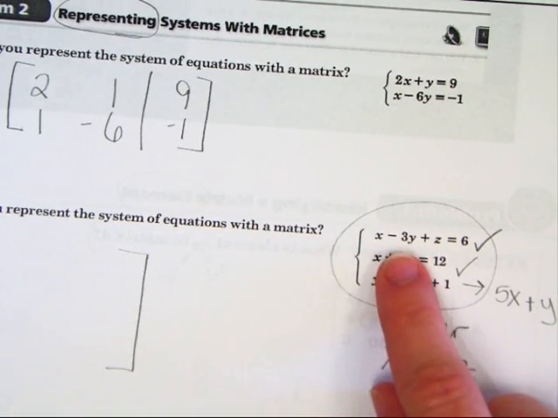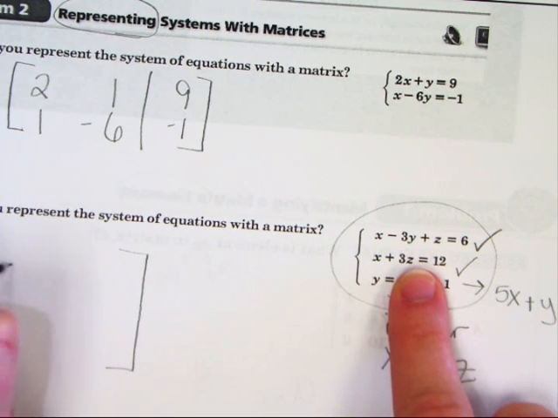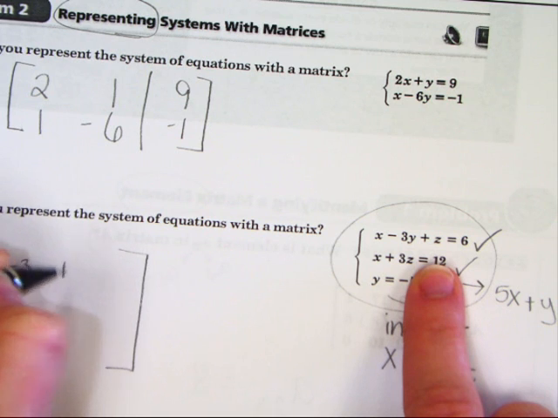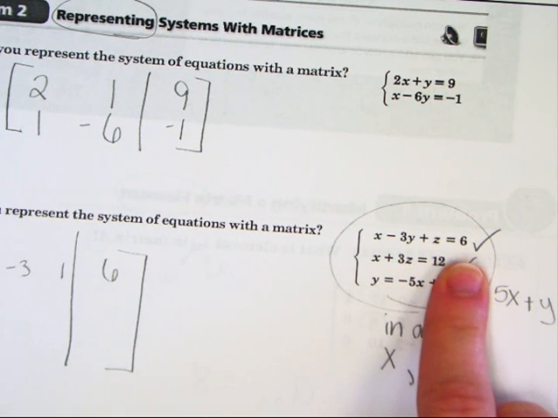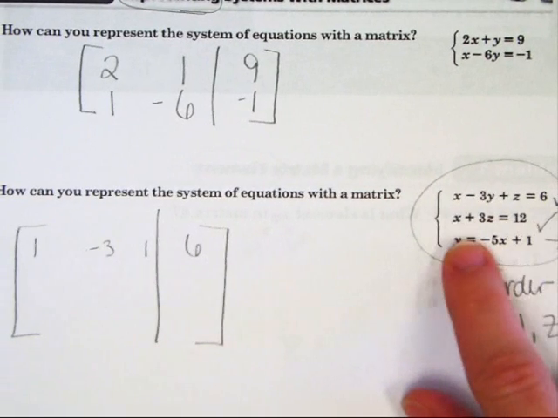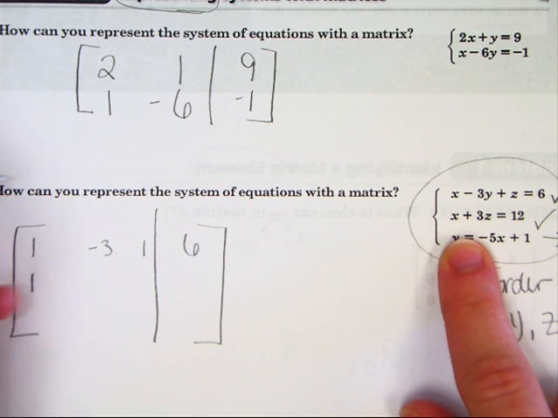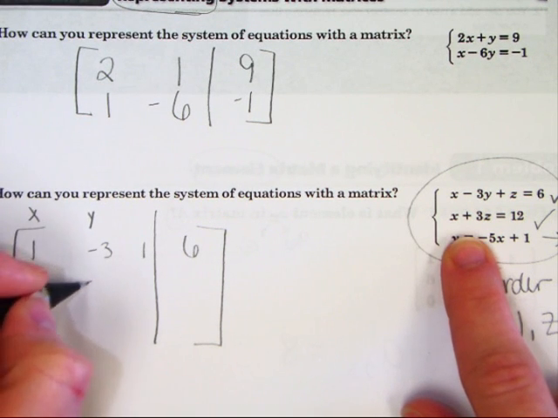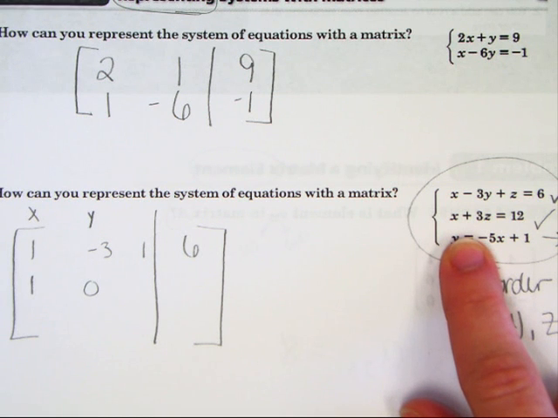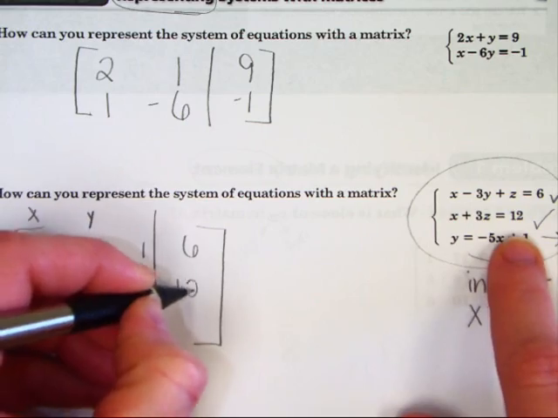Let's do the first equation. I actually think it will be the easiest. Coefficient of x is 1, coefficient of y is -3, coefficient of z is 1, the equals sign, and it equals 6. So the first one wasn't too bad. Now the second one, the coefficient of x is 1. Now you might say, since this is x and this one's y, what's the coefficient of y? Well, since there is no y, its coefficient would essentially be 0. And the coefficient of z is 3, and it equals 12.